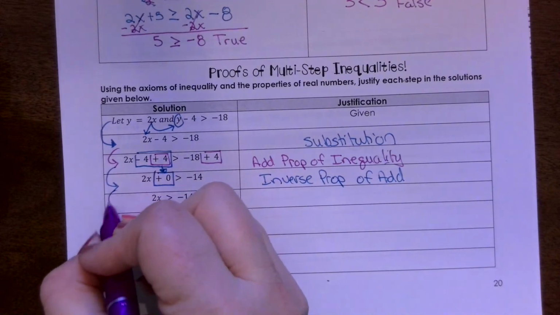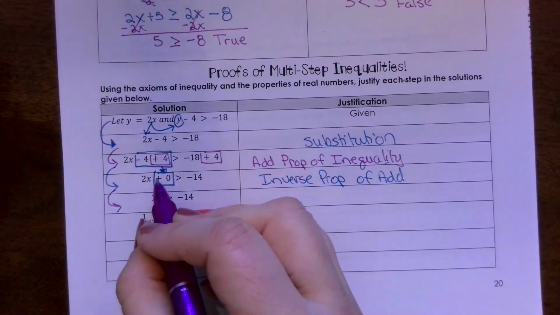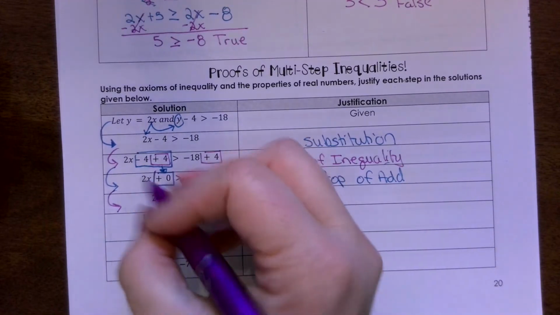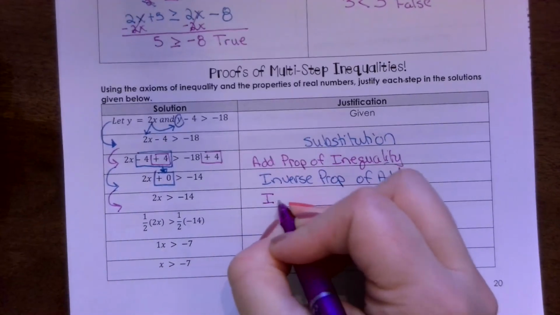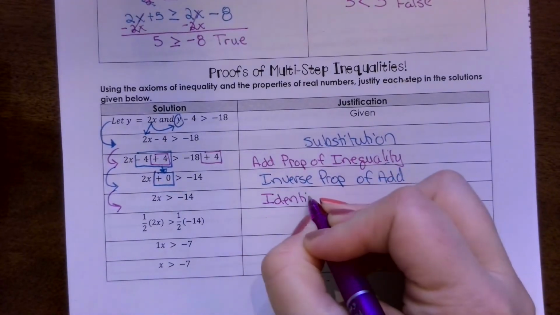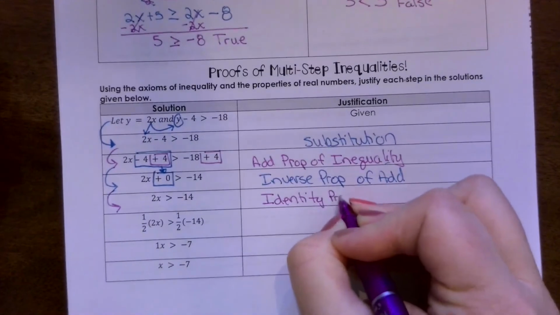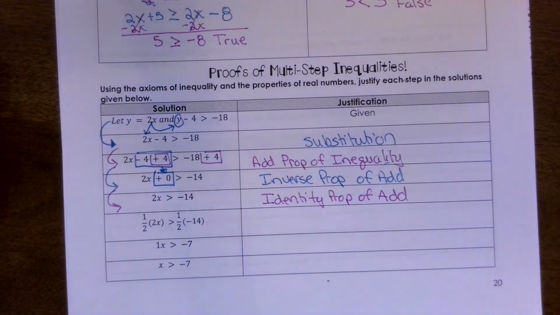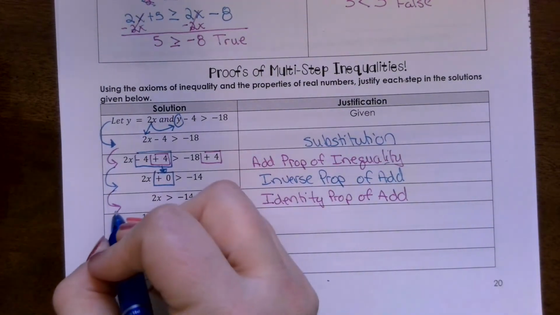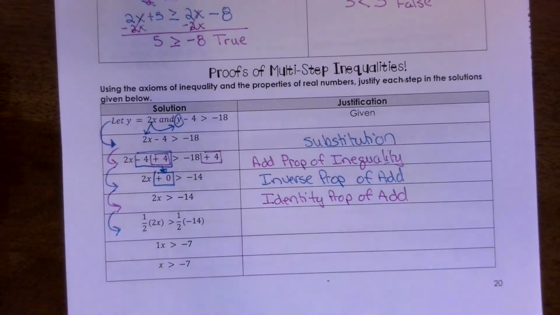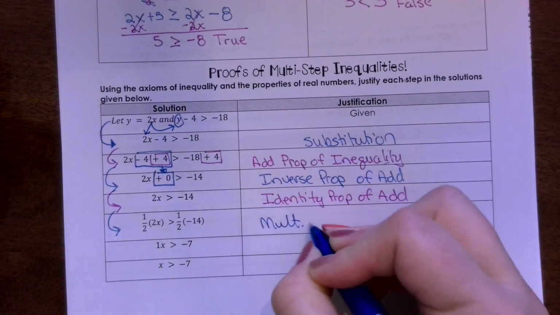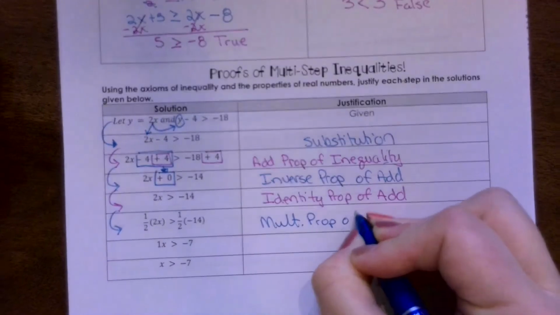Now, when I look at the difference here, I notice that I no longer have the plus 0 because any number plus 0 is itself. So this is the identity property of addition. Let's move on, and it looks like I'm multiplying both sides by a positive 1/2. So this is the multiplication property of inequality.